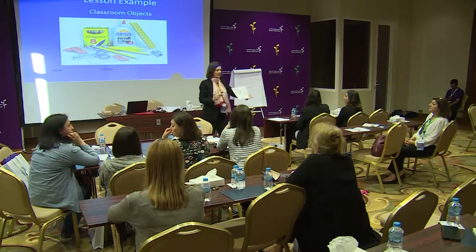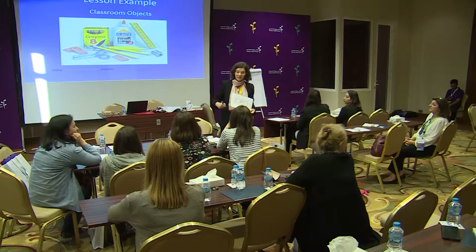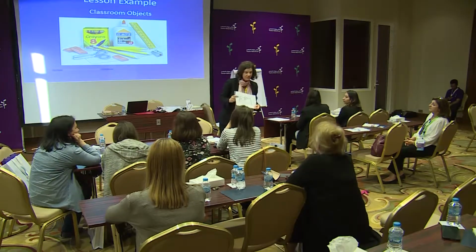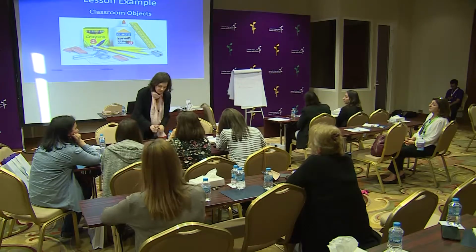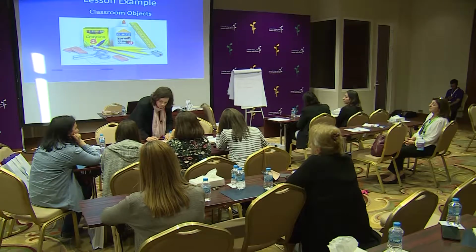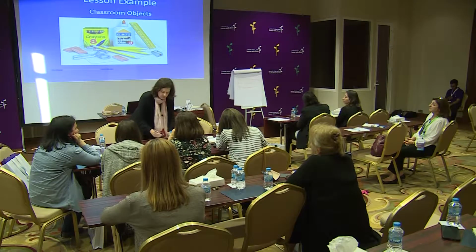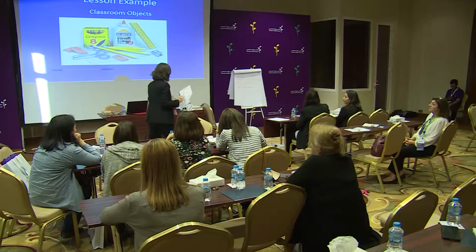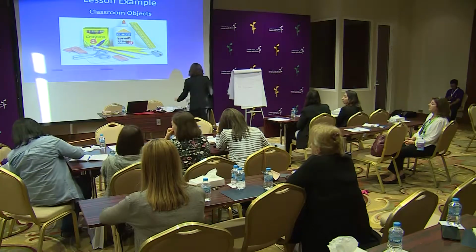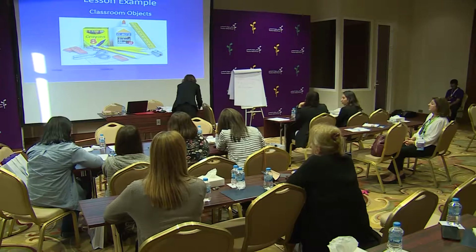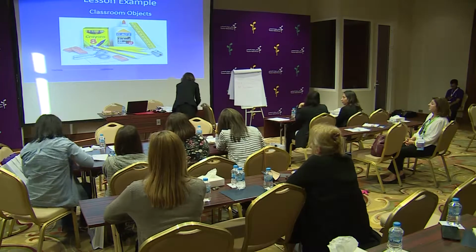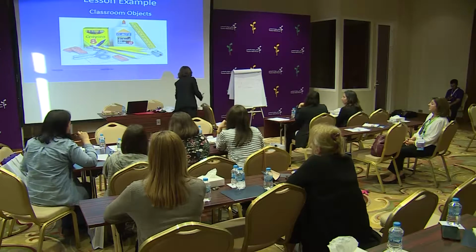Oh, you're so smart. Right, it's a picture of tape. And the word tape looks like this. And then I will also do that with the paper and scissors. And paper.